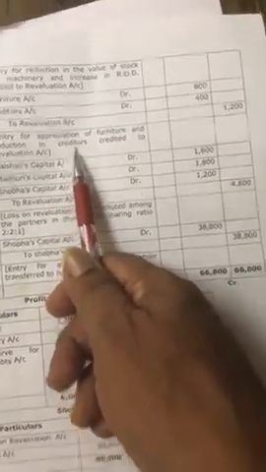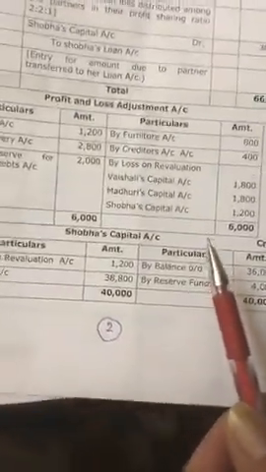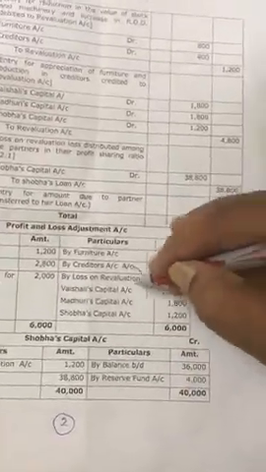Now, after this, you will have to prepare the revaluation account, because this loss or profit, in this case, there is a loss.